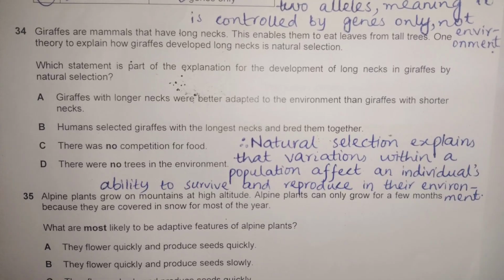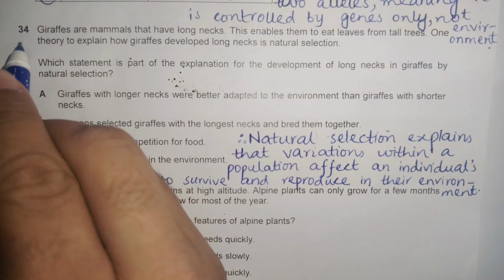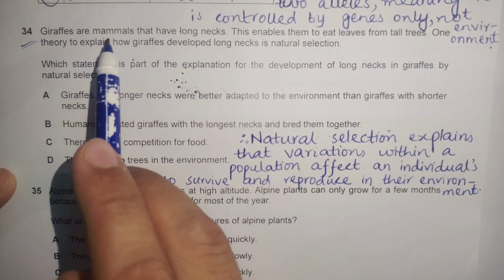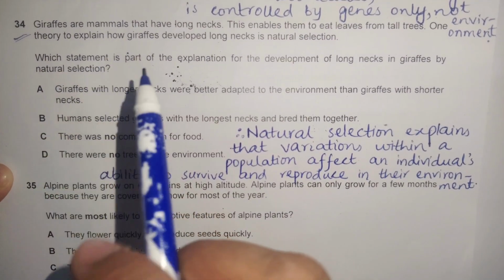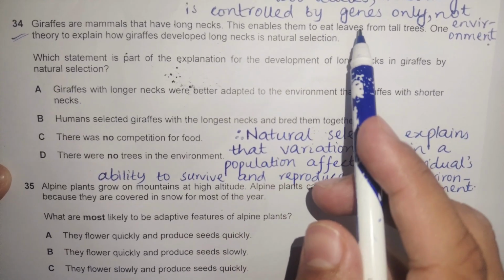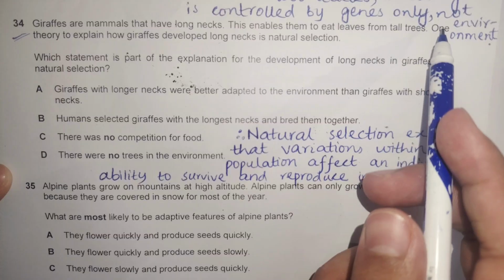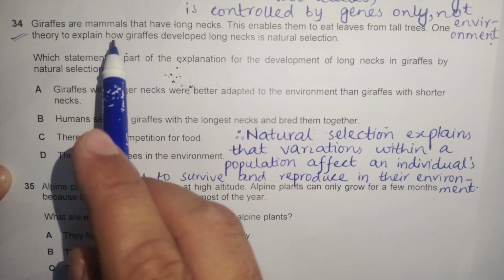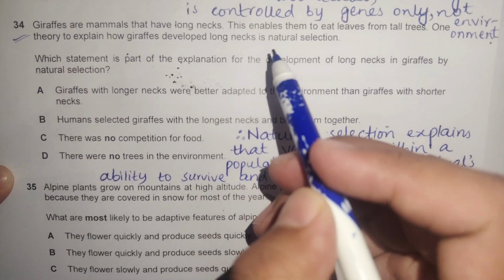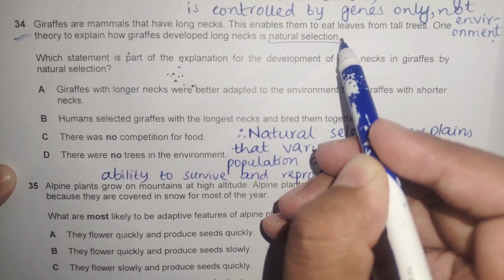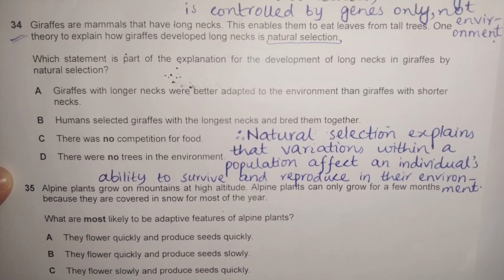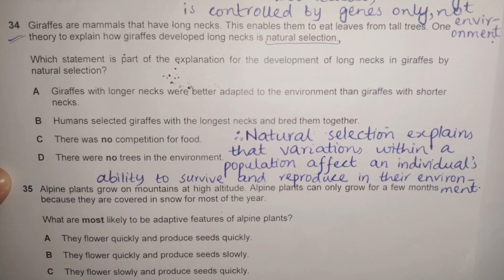So we have the next question, question number 34. Question number 34 states, giraffes are mammals that have long necks. This enables them to eat leaves from tall trees. One theory to explain how giraffes develop long necks is natural selection. Basically, this concept belongs to your biology topic, natural selection.